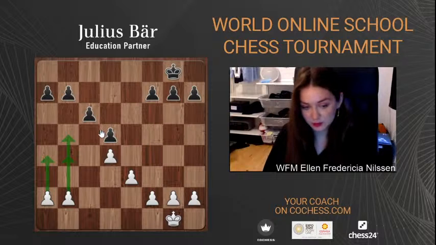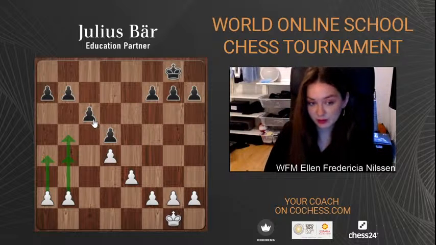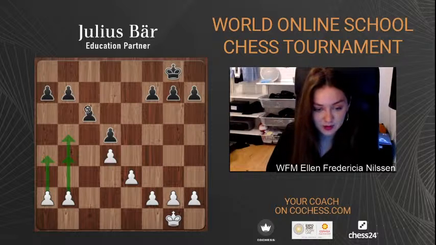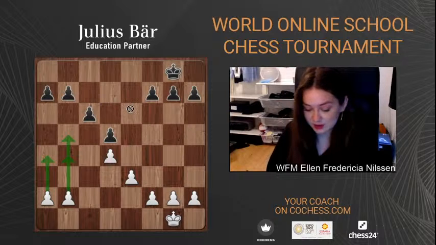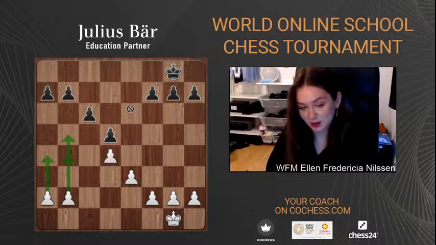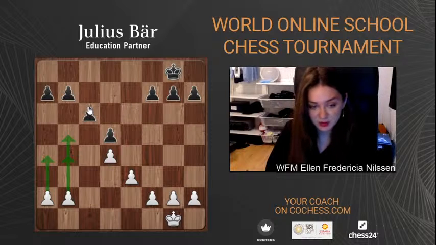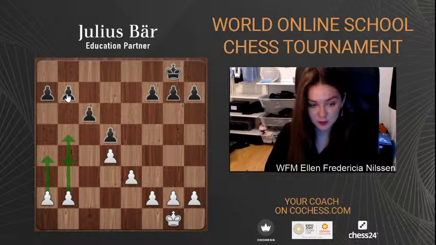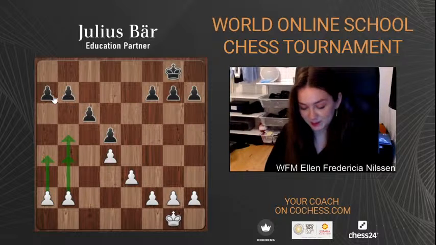We see that the structure is almost symmetrical, but there is one key difference. This pawn is on c6. If the pawn was on e6 instead of c6, then we would have a completely symmetrical structure. But here it is on c6, and that's why it's called the Carlsbad structure. So in the minority attack, we see here that these two pawns are a minority compared to these three pawns, the majority.